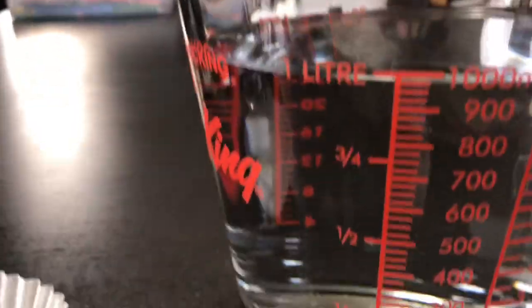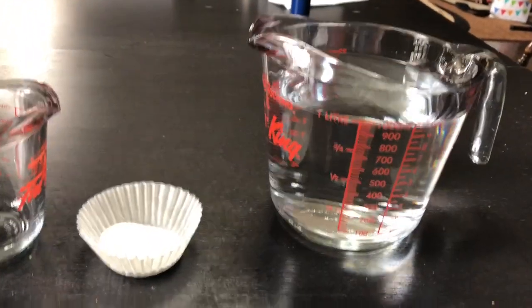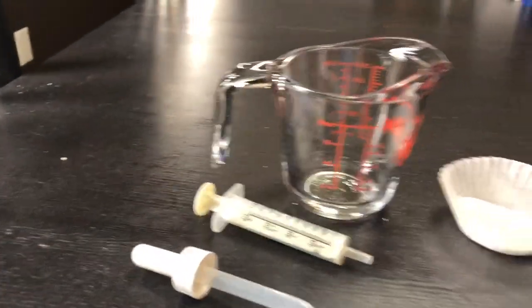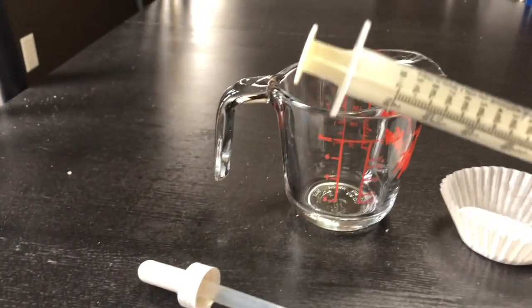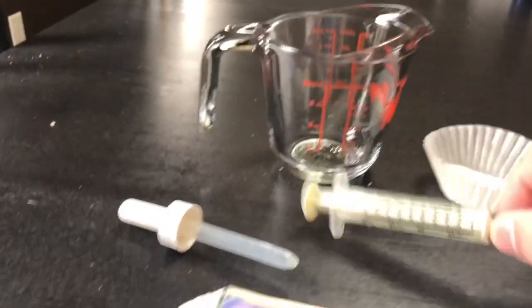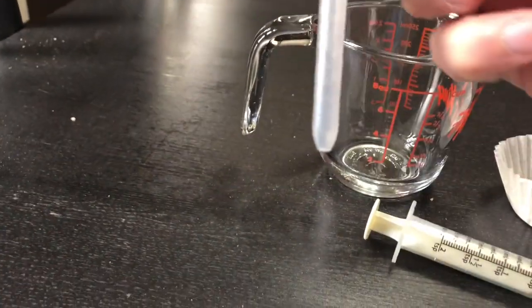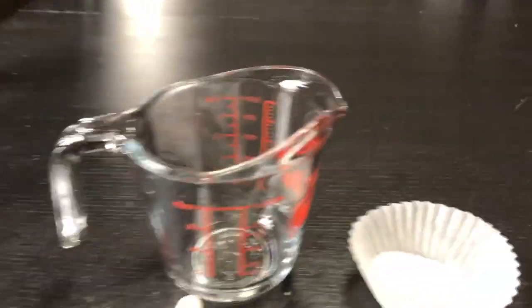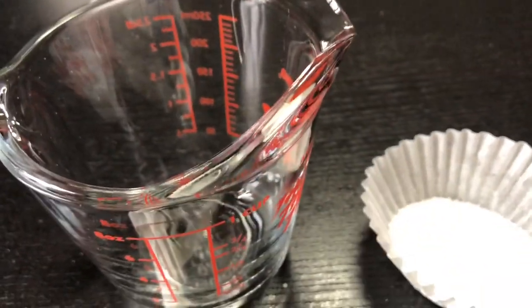Here are the materials that we're going to be using. I've got 1 liter of water right here in my Pyrex container. I've got another Pyrex container that I'm going to use just to hold water. I've got a little syringe that measures up to 10 milliliters. I've got a little medicine eyedropper. It's not the same as what we would be using in class, but it will work. I've got a precisely measured amount of salt right here. It's 29 grams of salt.